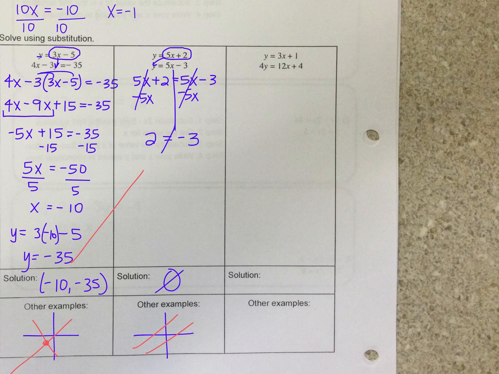All right, this is our last one. We're going to circle the top, and we're going to put it in for the y. So instead of y, we have 3x plus 1 equals 12x plus 4. Distribute. 12x plus 4 equals 12x plus 4.